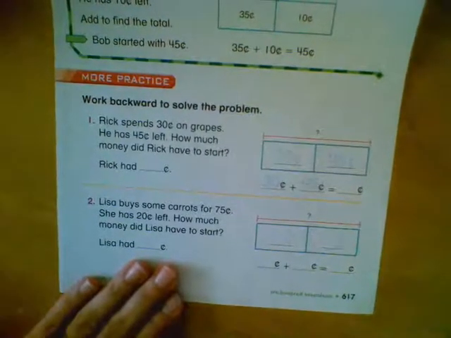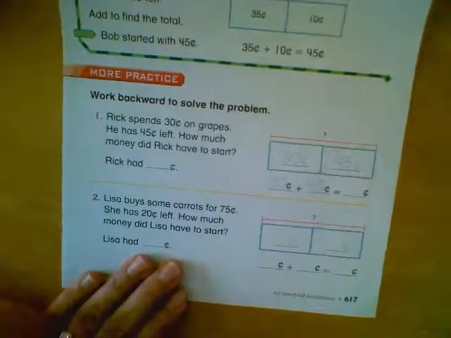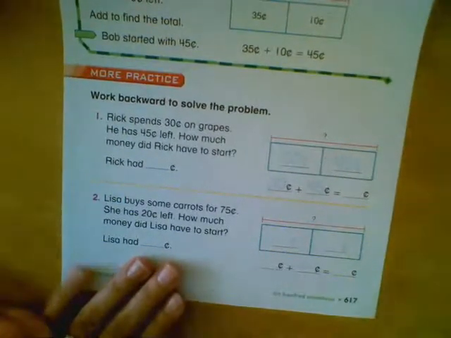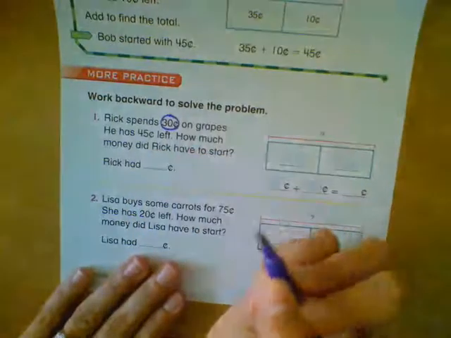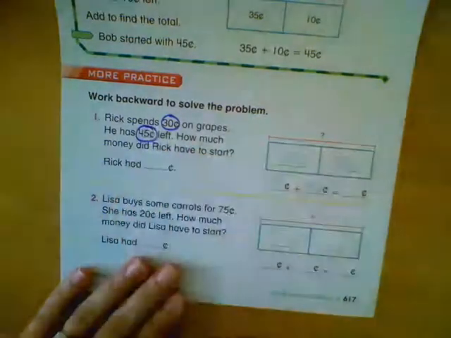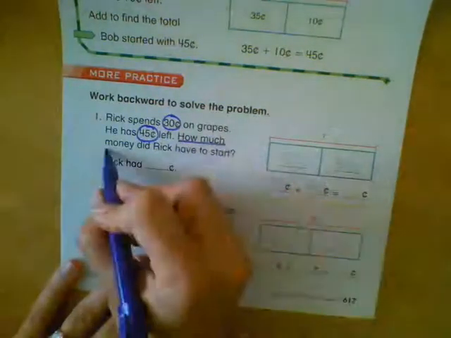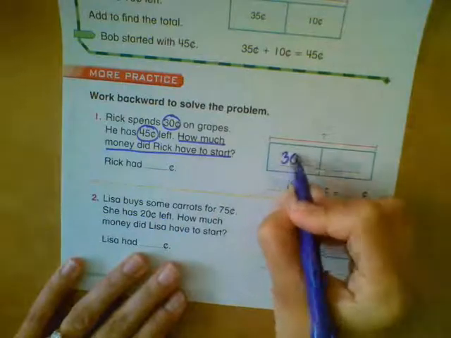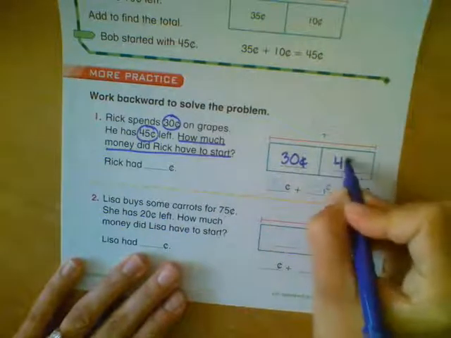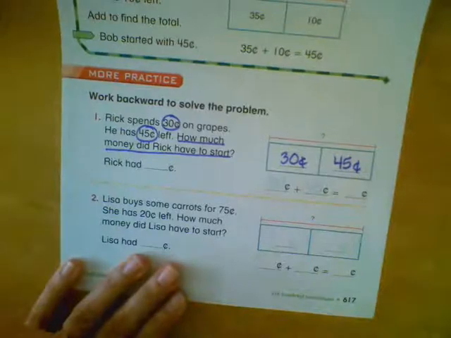And I would love if Faith would read this problem and walk us through it. Rick spends 30 cents on groceries. He has 45 cents left. How much money did Rick have to spend? So what are our two parts, Faith? 30 and 45. 30 cents and 45 cents. Good job. So what should I do next?